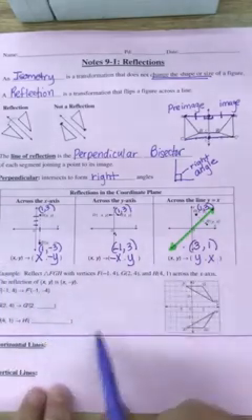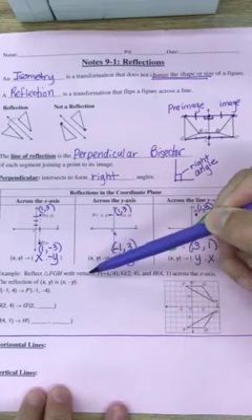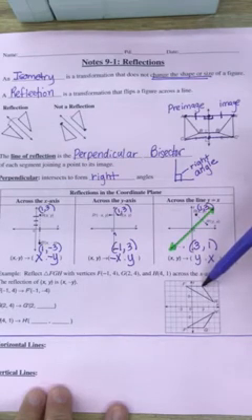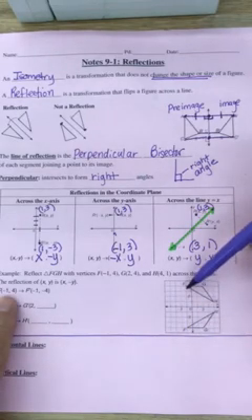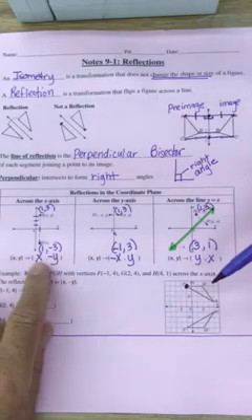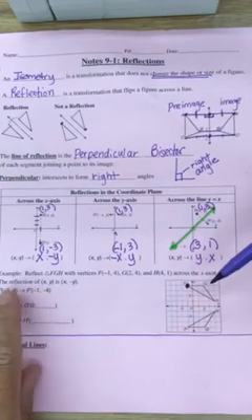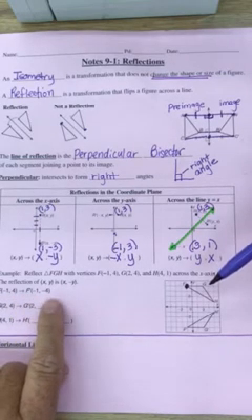Now, if it's just a regular old point, you want to reflect triangle FGH with vertices F negative 1, 4, G is 2, 4, and H is 4, 1. You want to reflect across the x-axis. Remember, our F coordinate is negative 1, 4. And remember, across the x-axis, x stays the same and y changes. So negative 1 stays the same and y is opposite. So F coordinate, negative 1, 4, maps to F prime, negative 1, negative 4.